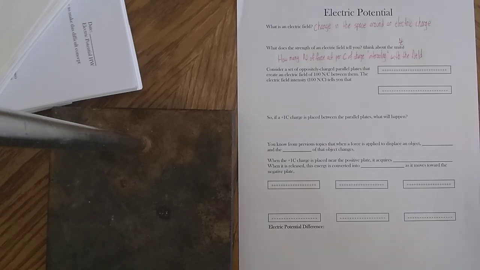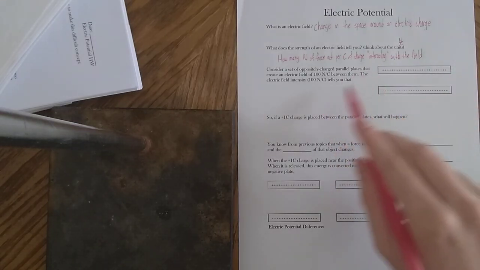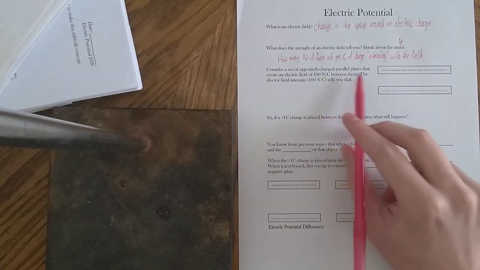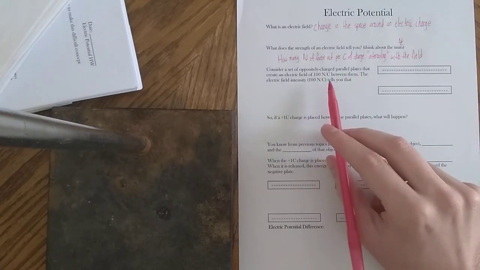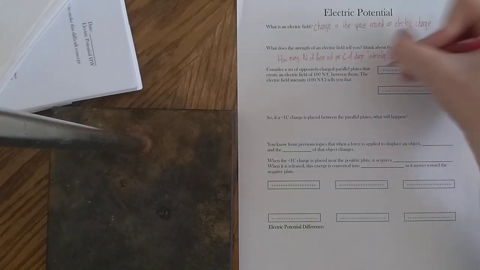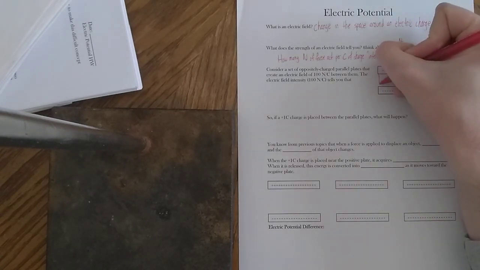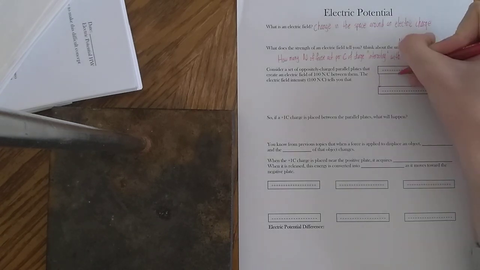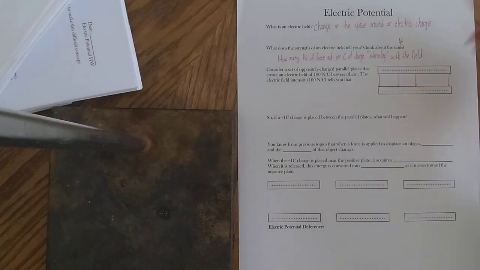So, for example, we have a set of parallel plates over here. They're oppositely charged. Let's say they create an electric field of 100 newtons per coulomb between them. First let's draw the field. It's parallel plates, so we know that we're going to have evenly spaced electric field lines, because that indicates that the field is the same at all locations.